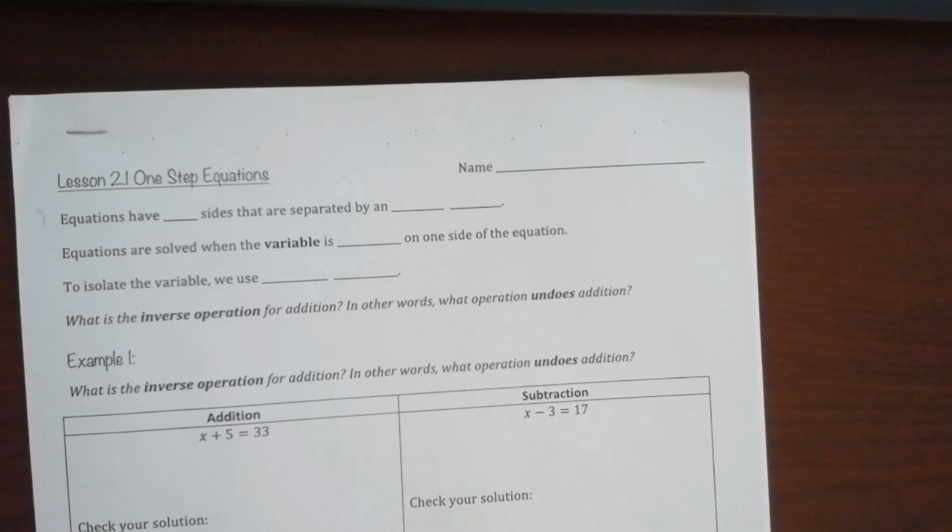What'd y'all get? Negative 36. Do signs matter? How do I check this? Negative 36 over 9. Perfect. So typing in negative 36 divided by 9. Does negative 4 equal negative 4? Yeah. So that's the correct answer. Any questions there?